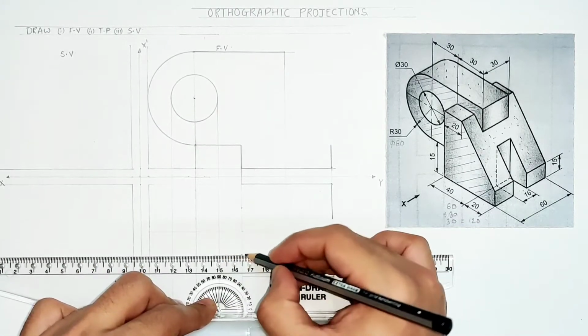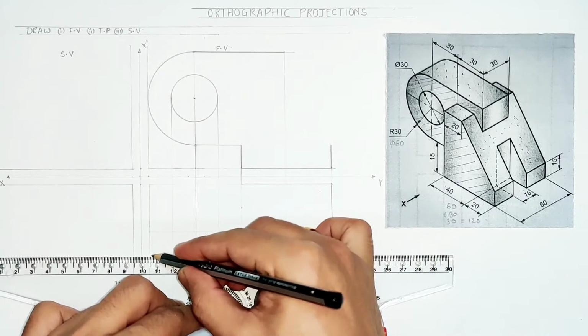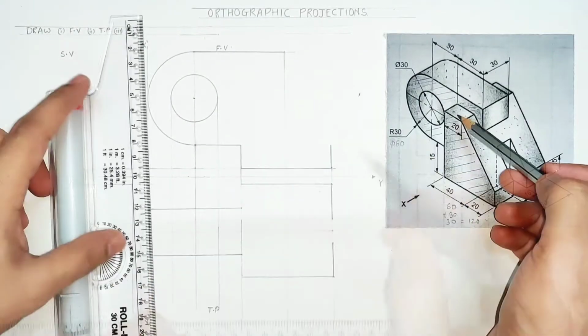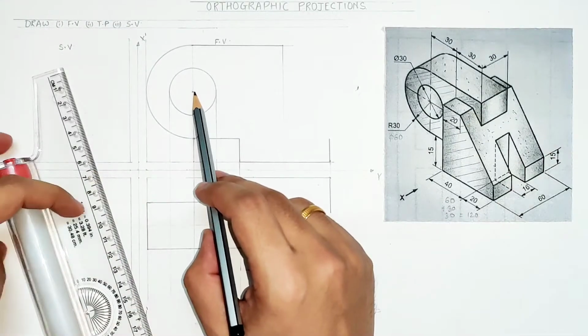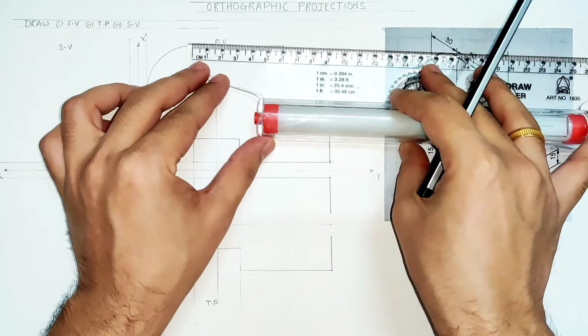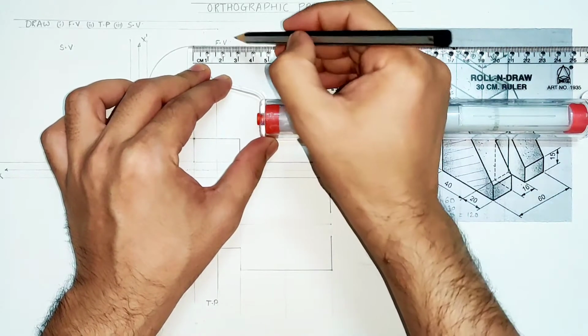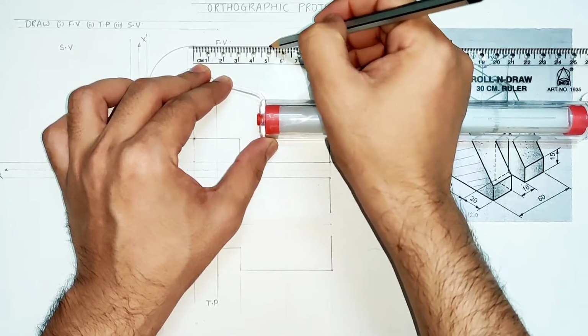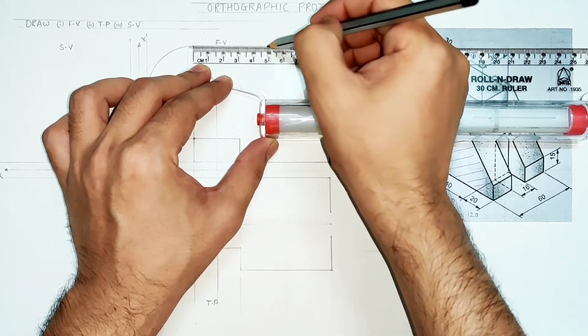So this, as you can see, the rectangular shape part is getting generated. So as you can see, there is a 20 millimeter thickness from the 30 millimeter end. So from that we will mark a point 20 millimeters.